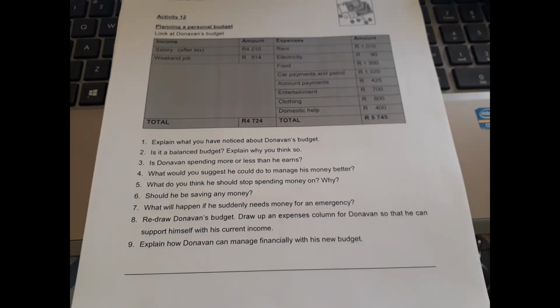Number 7, what will happen if he suddenly needs money for an emergency? Well, he's going to have a very big problem because, I mean, he's a single guy. He doesn't have a medical aid. What if he's in an accident and he needs some money? Then he's going to have a problem because he cannot pay for the hospital or the doctors or whatever. So Donovan is actually in big trouble if we look at his budget.